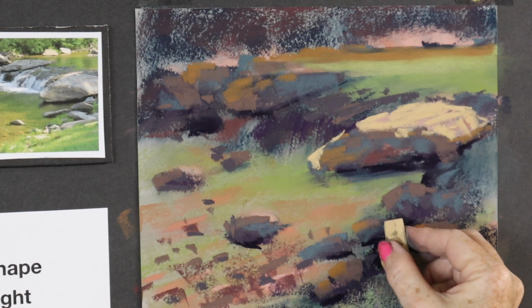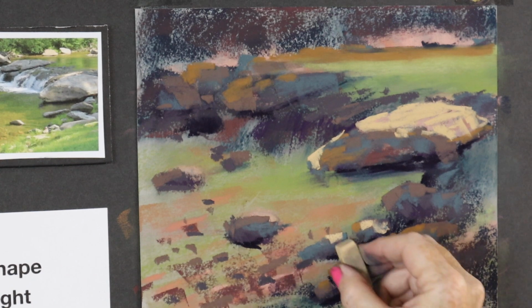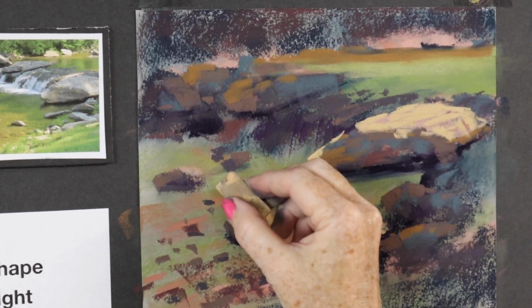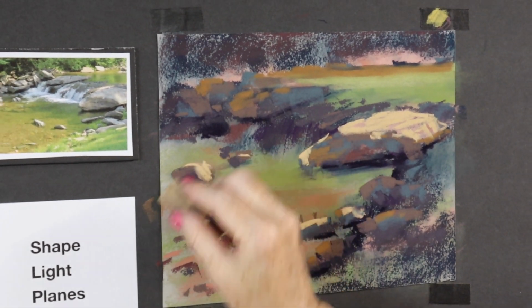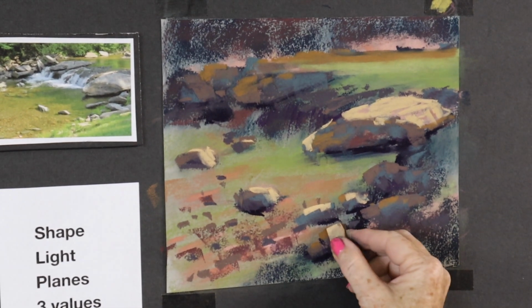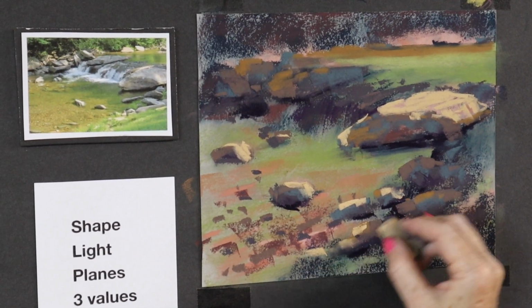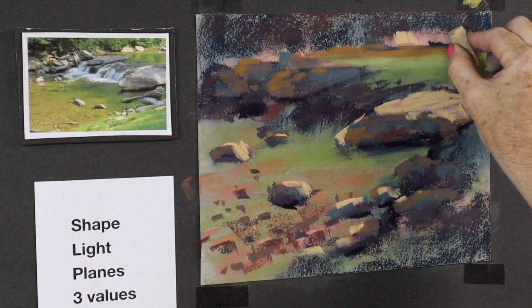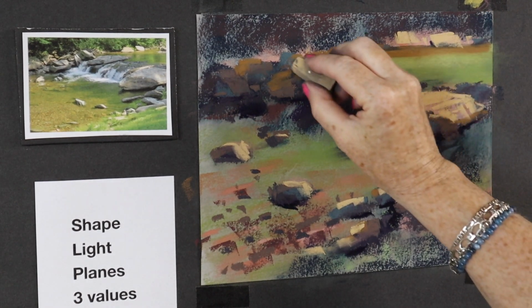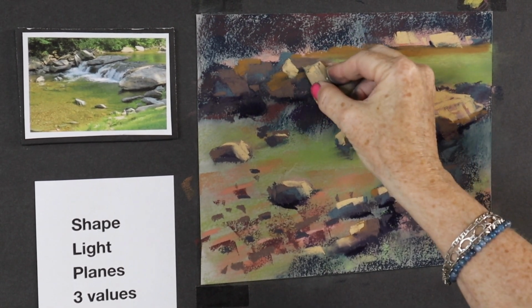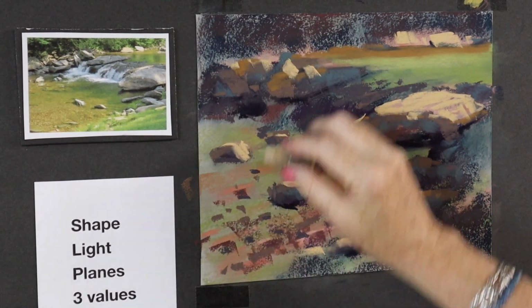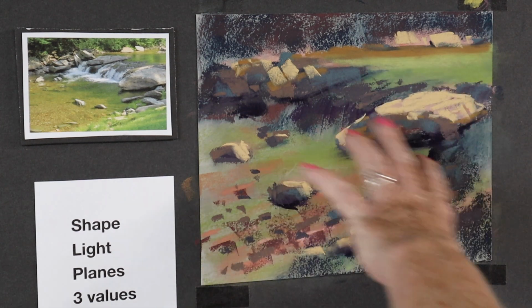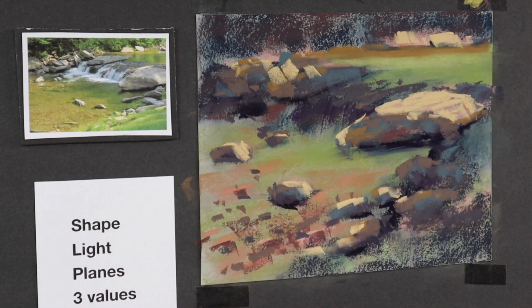Where else are we getting light on the rocks? Some of these rocks here, definitely the rocks in the water, definitely this guy here in the water. These rocks on the ground are in the shadows. What about the rocks in the distance? Some of the rocks over on the opposite bank are picking up a little bit of light. Okay, so now we've established the three values and layering the color.